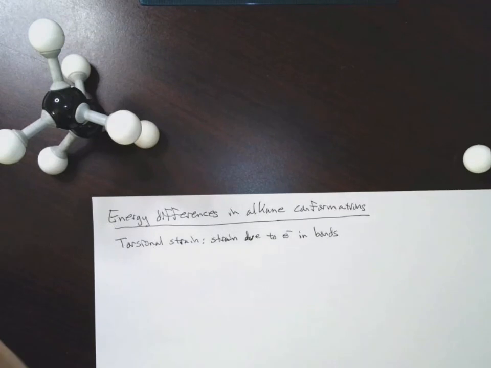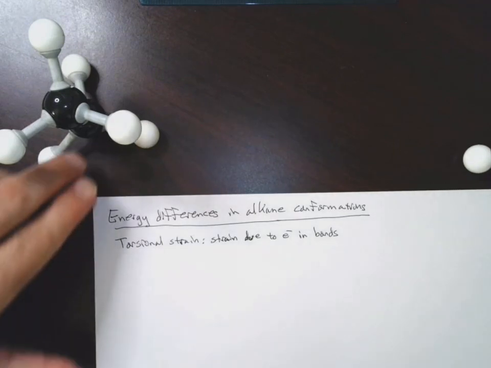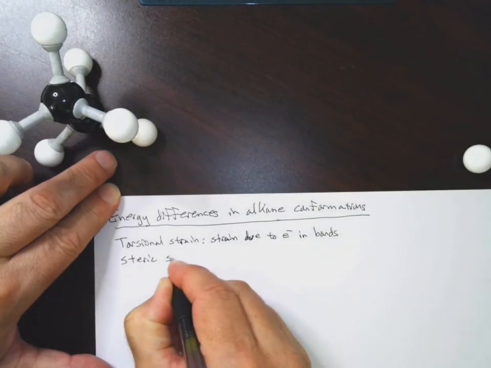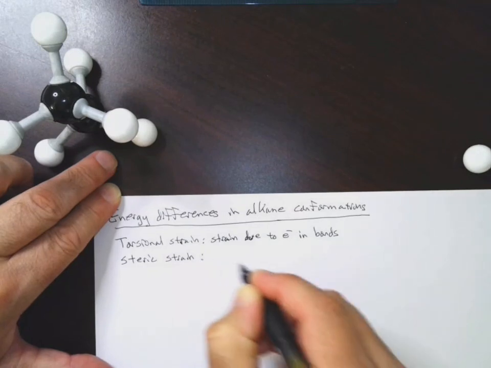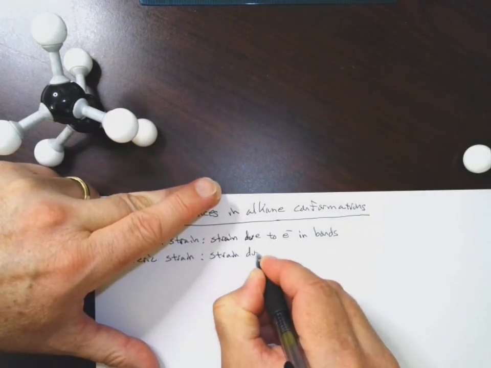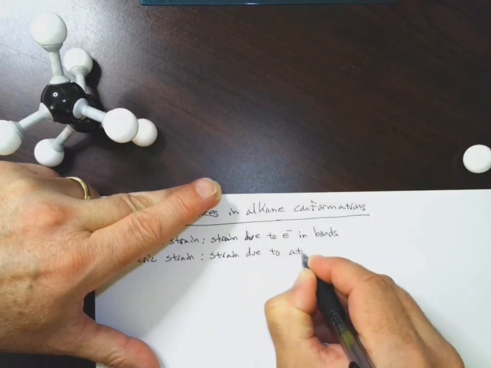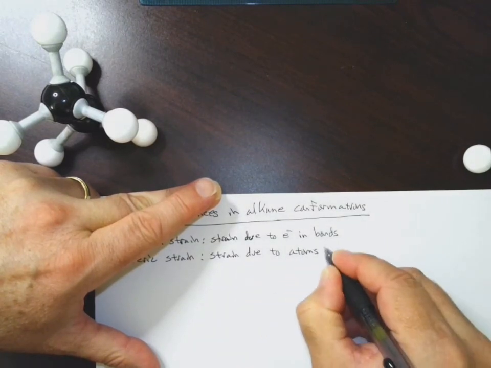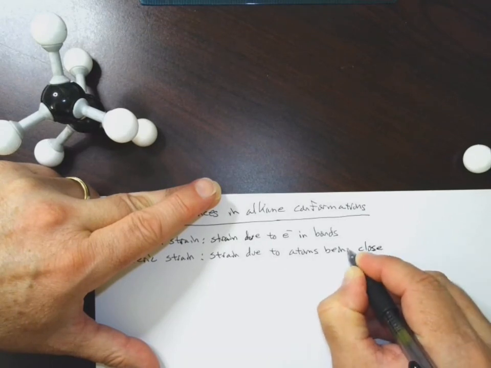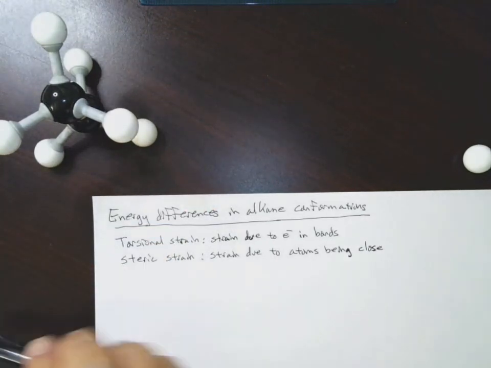Now, we could have another type of strain, which we'll see later, and that's called steric strain. And that's due to atoms being close to each other.